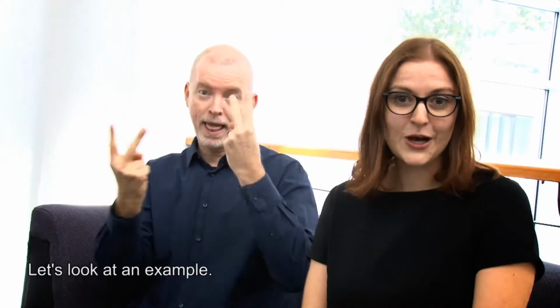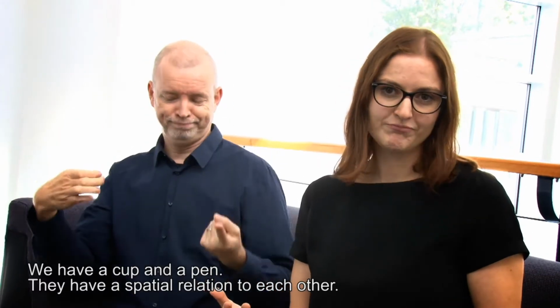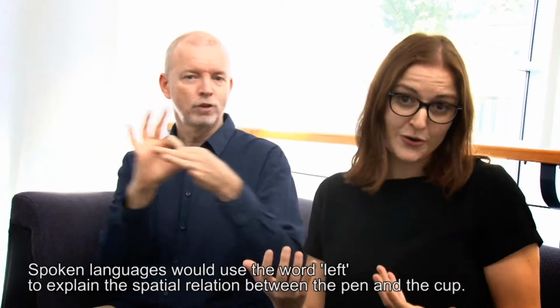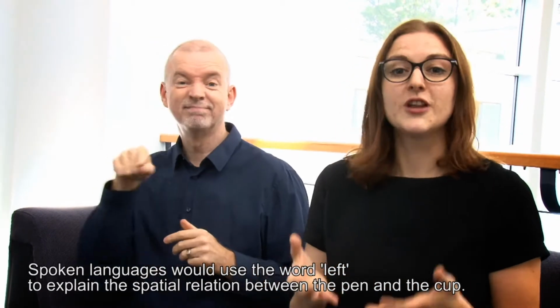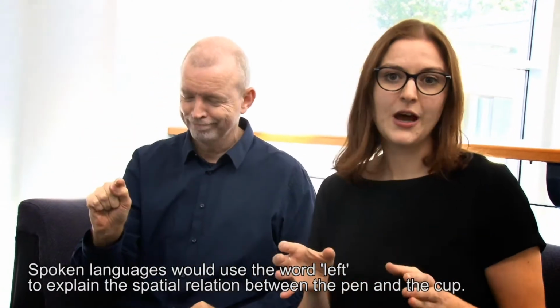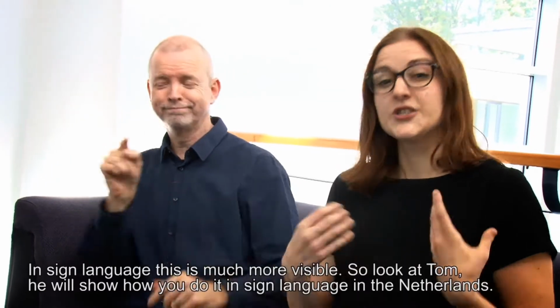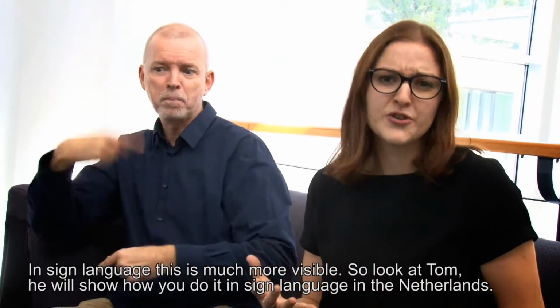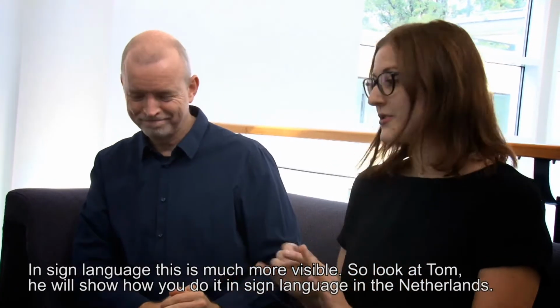So let's look at an example. We have a cup and a pen here, and they're in a spatial relation to each other. Spoken languages would use the word left to express the relation between this pen and the cup, so where the pen is placed in relation to the cup. In sign languages, this is much more visual. So let's just look at Tom. He will sign how you do it in sign language in the Netherlands.